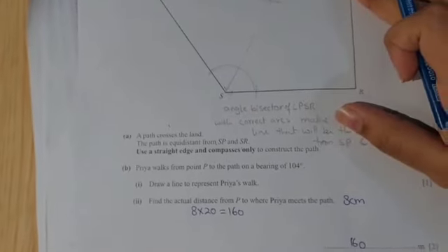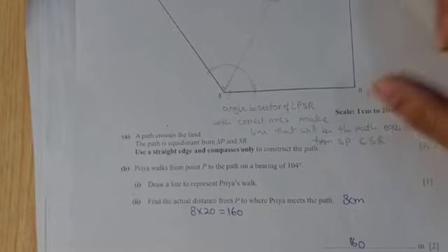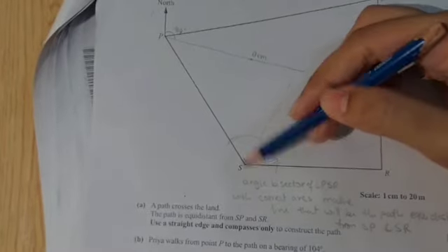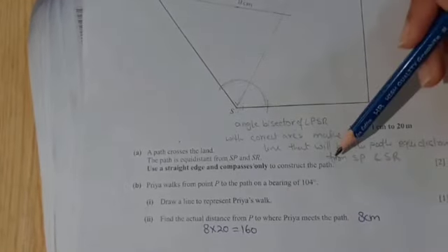Part A says a path crosses the land. The path is equidistant from SP and SR. So it's SP and SR. Use a straight edge and compasses only to construct the path.